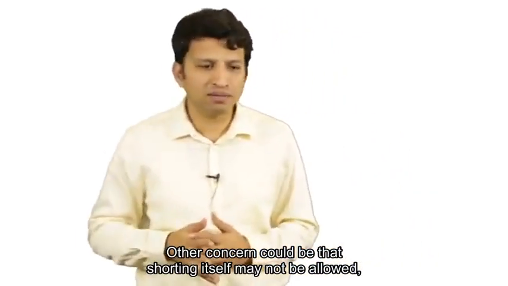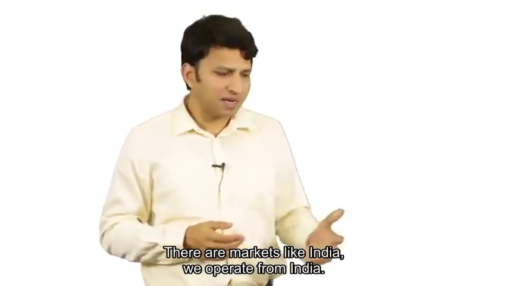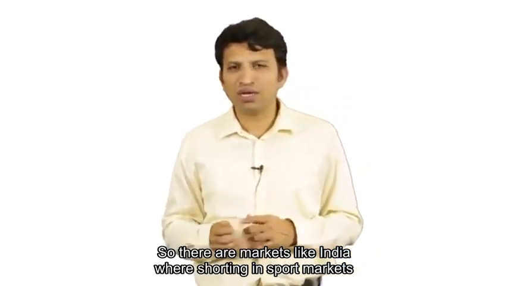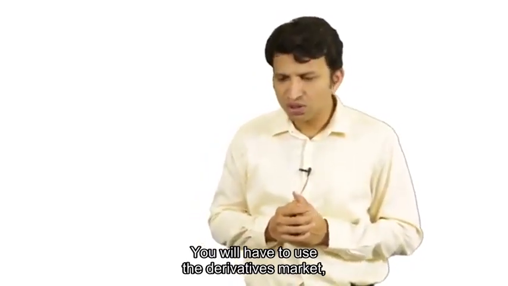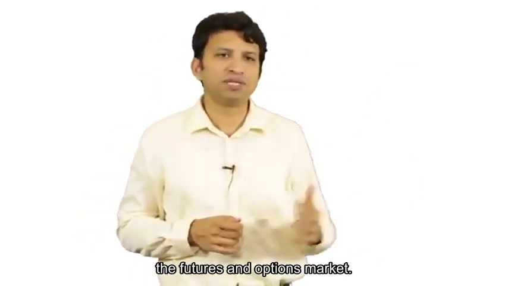Other constraint could be that shorting itself may not be allowed, then you don't have a choice. There are markets like India, we operate from India, so there are markets like India where shorting in spot markets is very difficult. You may have to use the derivative market, the futures and options market.